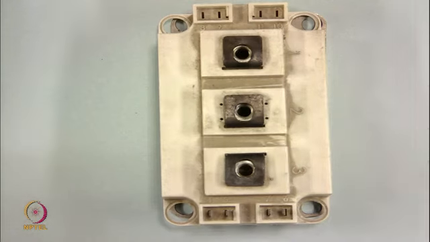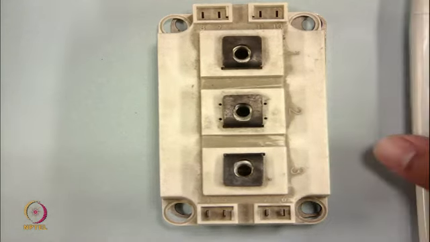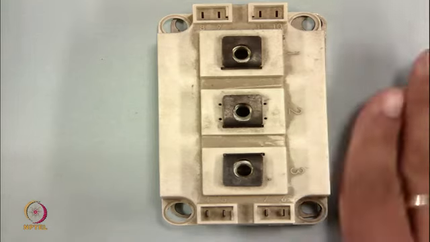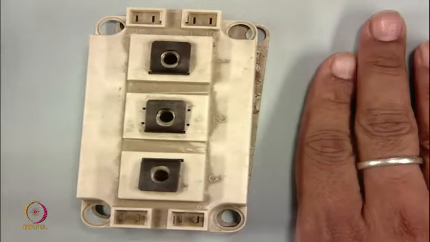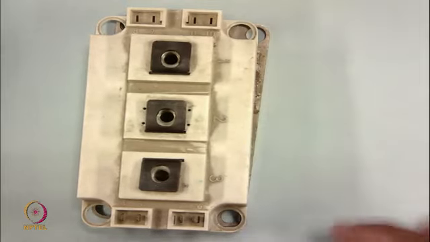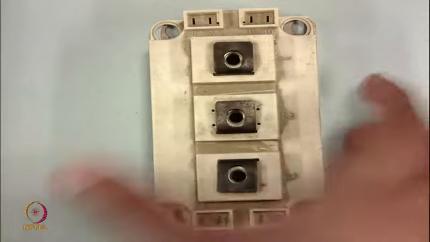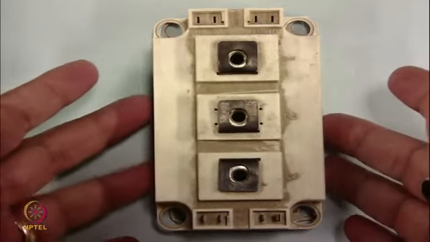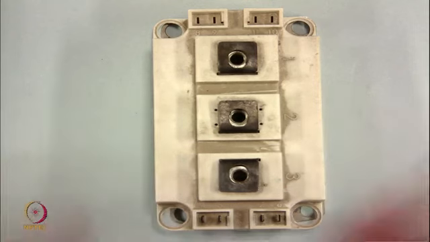If you see the size of this, there is a pen here, or maybe I will put my hand here, and you can see the size of this device. This is an IGBT which we destroyed while doing experiments in the lab, so I thought of opening up the device to see what is inside.